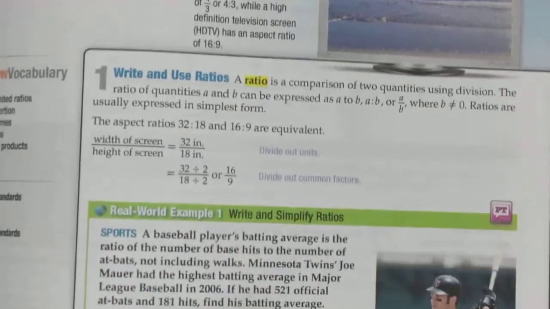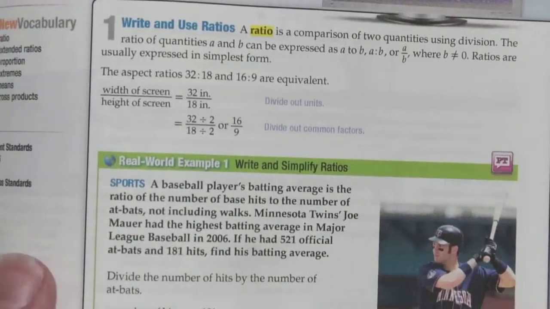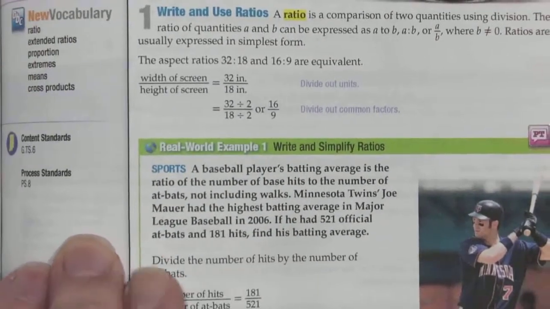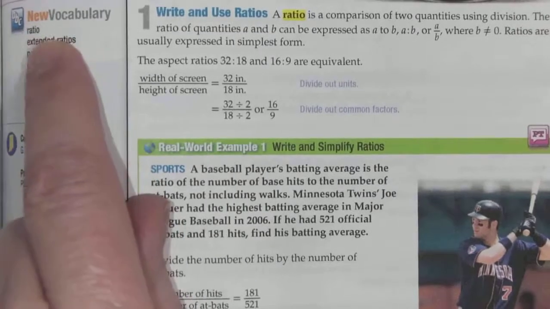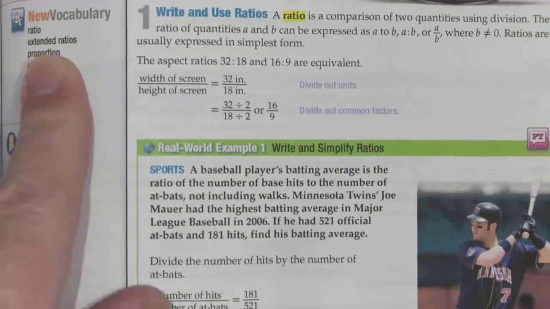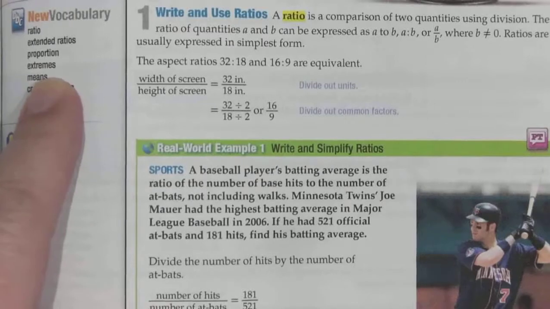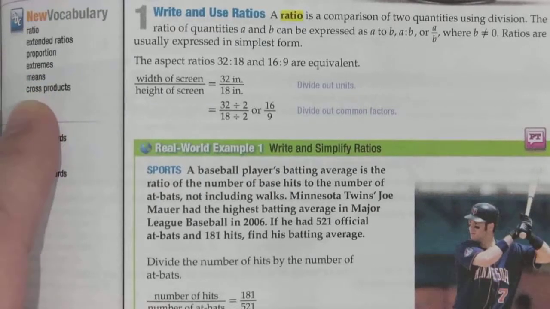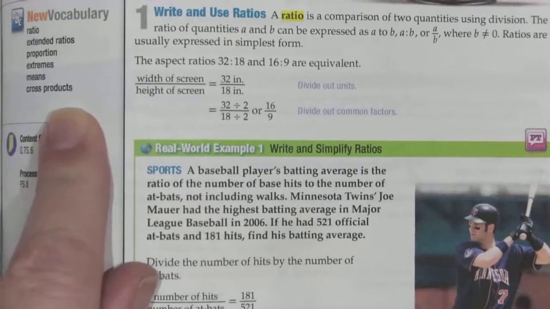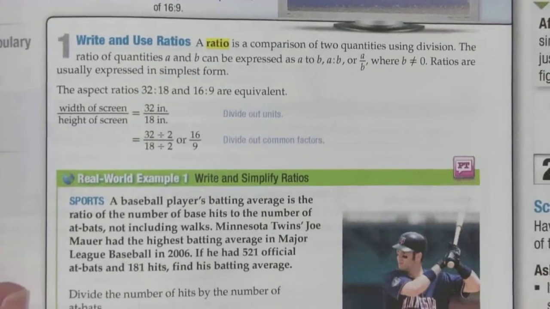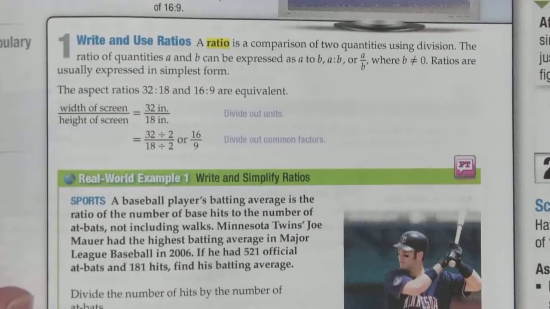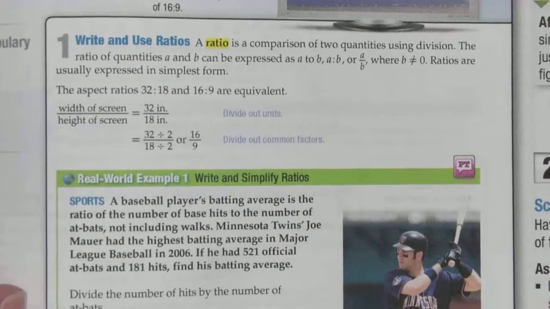Okay, so here we go. Some new words, really not all new, but some of them are new. Ratio, extended ratios, proportions, extremes, means, and cross products. Some of those words you may remember from Algebra 1, some you might not. But here we go. We're going to write and use ratios.